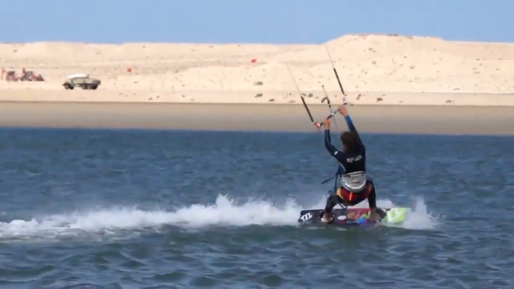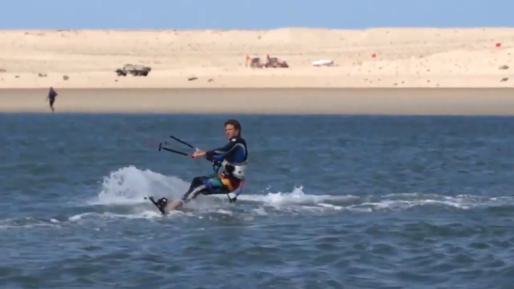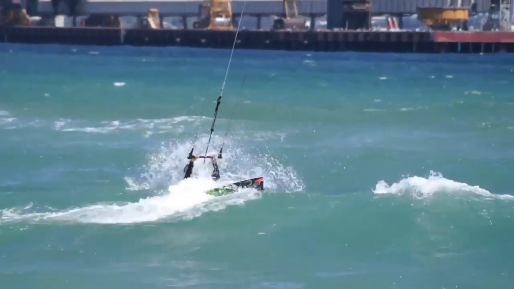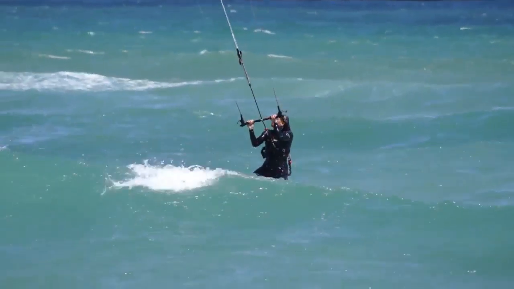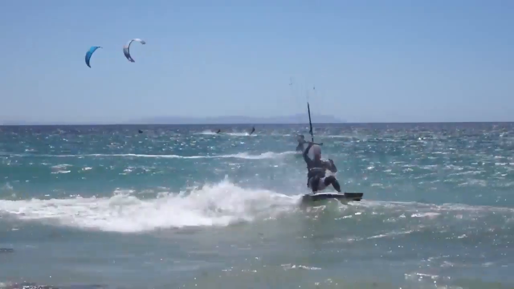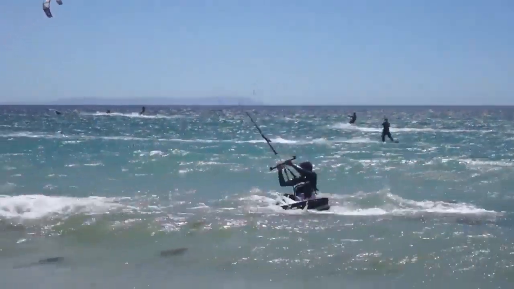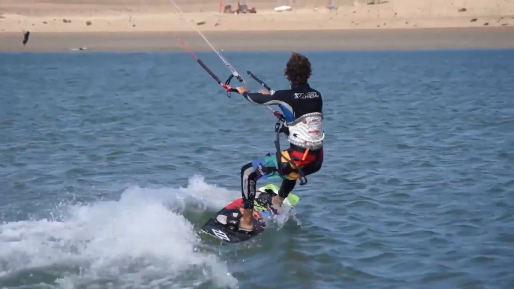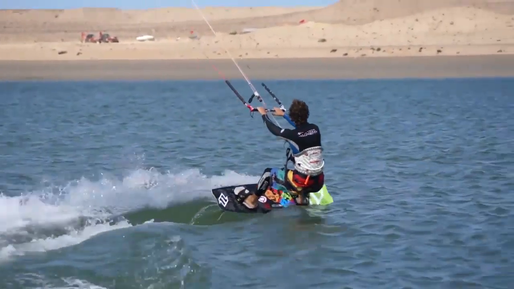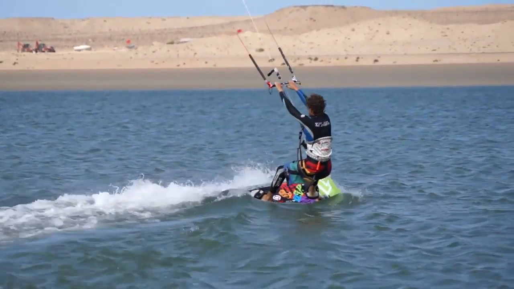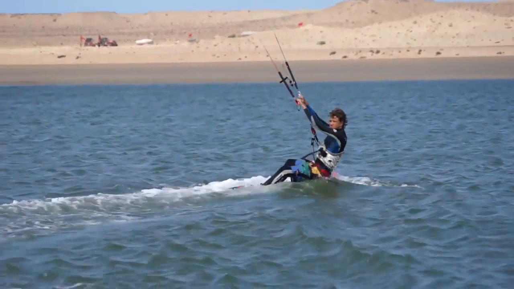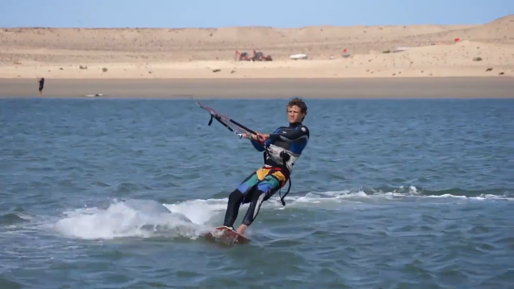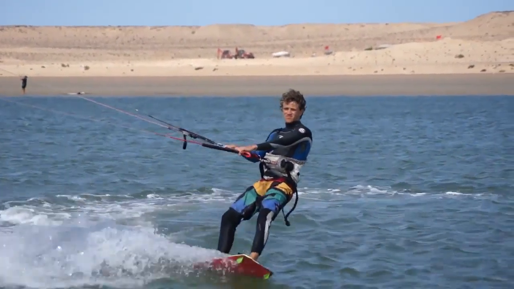And, as always, you'll need to alter your technique to suit different wind strengths and water conditions. Don't try to rush the slide turn and try to break it down into the two parts mentioned here. First, the board movements and then the kite steering. It will seem to all happen at once when you first attempt this, but breaking it down into two parts will help in learning this very useful transition.